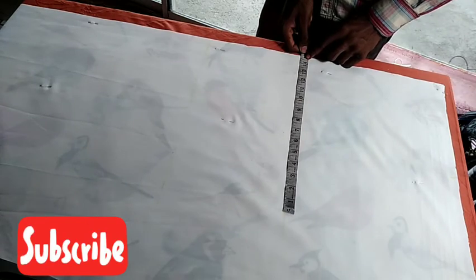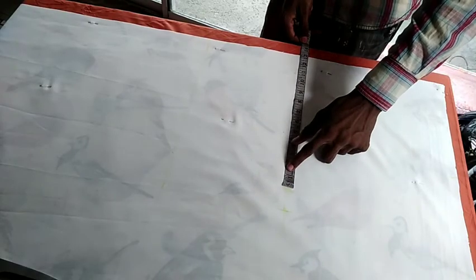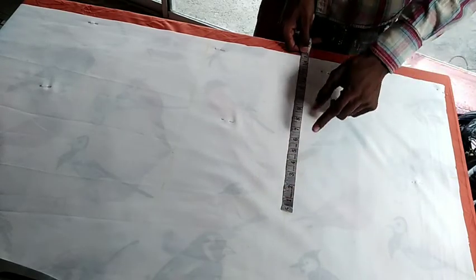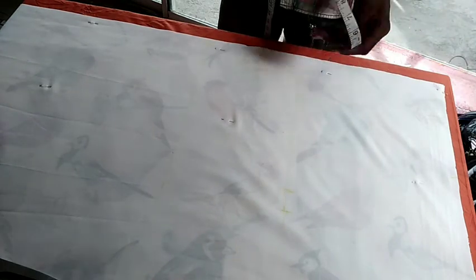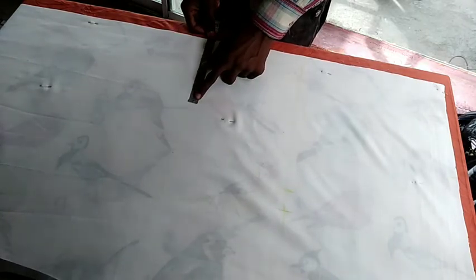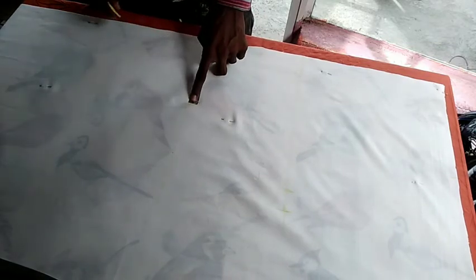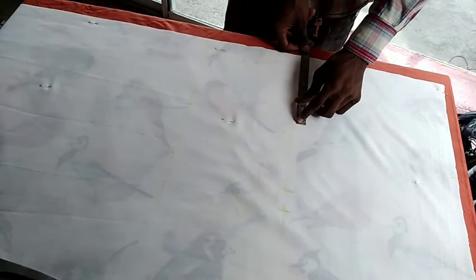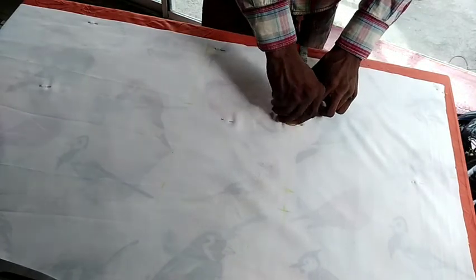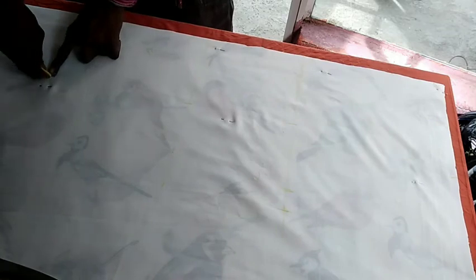14.7. Let me see. Okay, I was having 13 as my crotch, and what I have now is 14.5. So 14.5 divided by 2 will give me 7.2. I'm going to apply my 7.2 here to get my gray line in order to be able to shape my palazzo. 7.2 which I have there, 7.2 which I also have here. So I'm going to get my 7.2 all the way down.